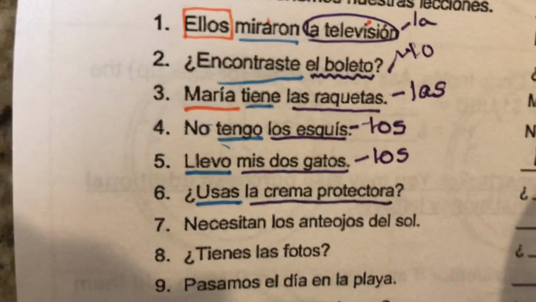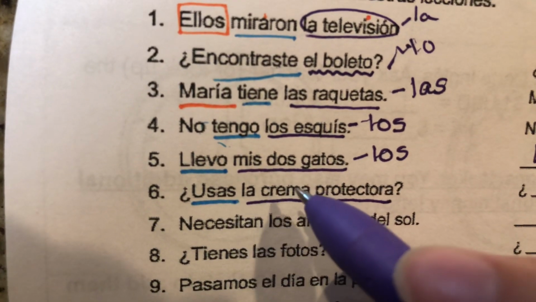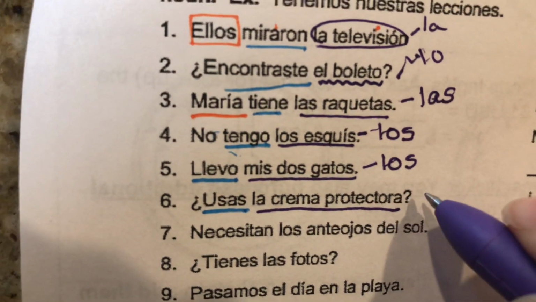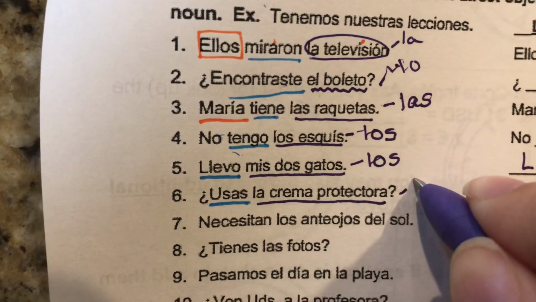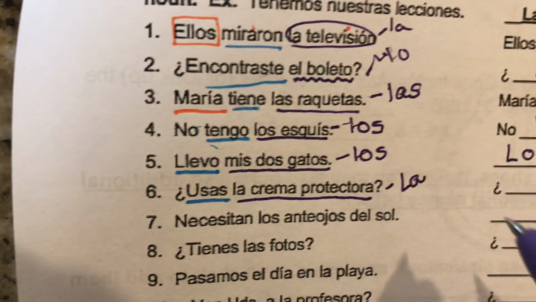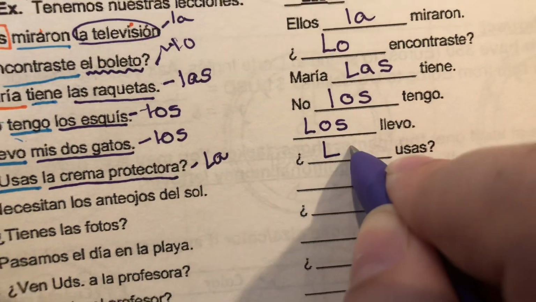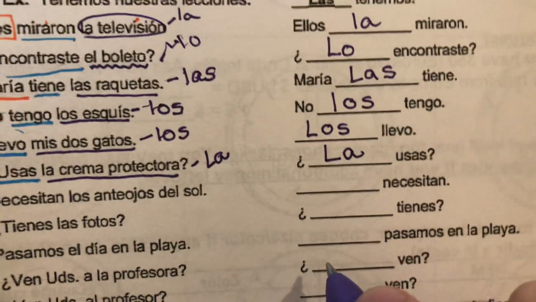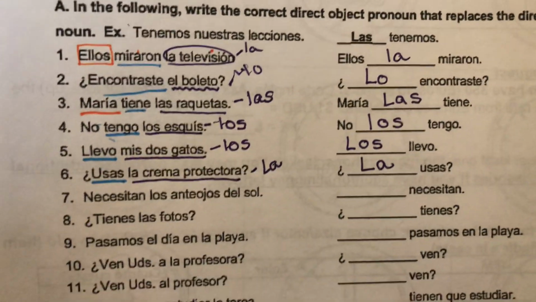If you guessed sunblock, that is correct. So again, my noun starts with la crema protectora. So I'm going to use the word or the direct object pronoun la to replace it. So I would ask you, do you use it? La usas? All right, we're off to a good start.